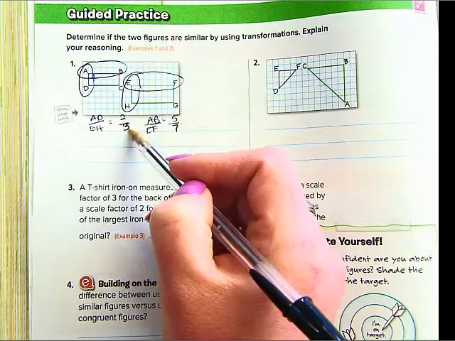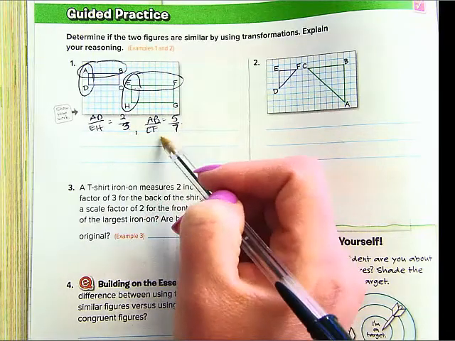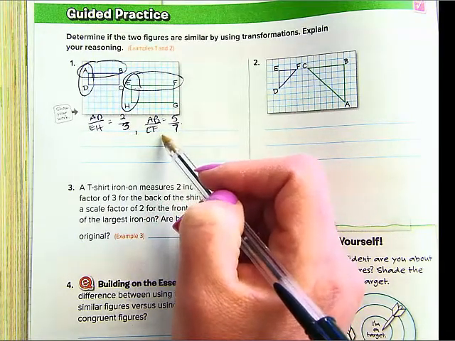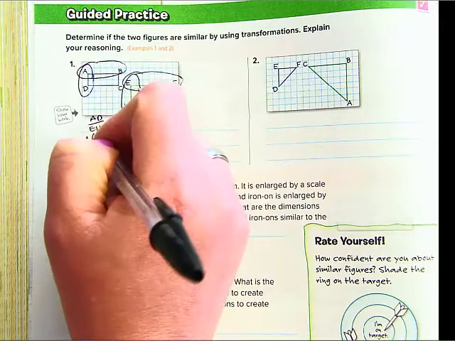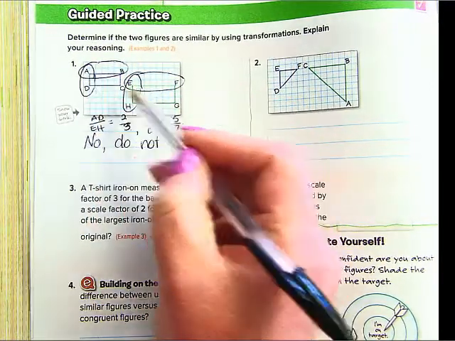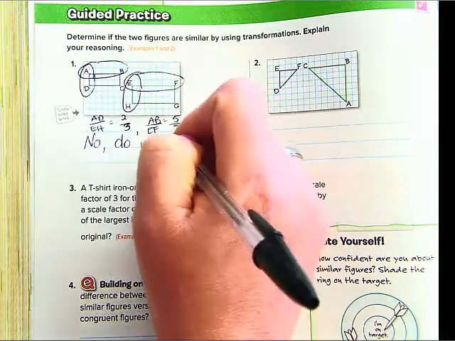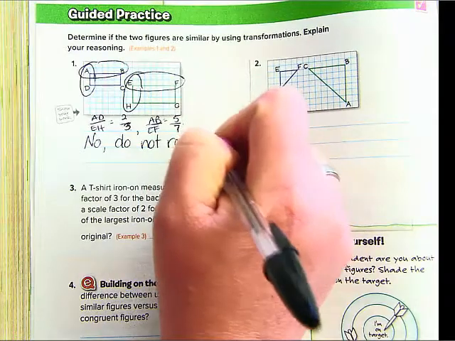Well, the answer is no, it does not. So if they do not reduce to the same number, then they are not similar. So the answer is no, they are not similar, even though they look similar. They are not similar because they do not reduce to the same fraction.